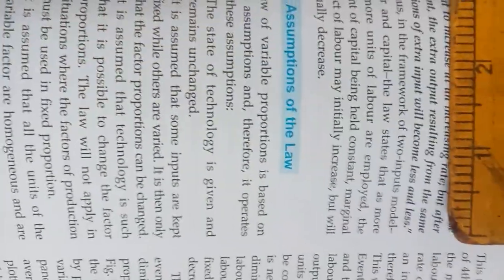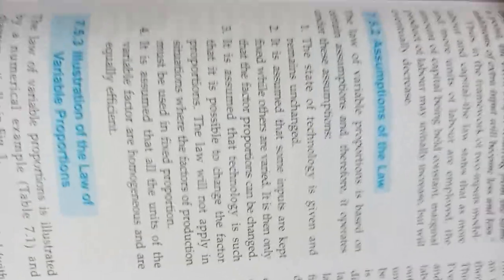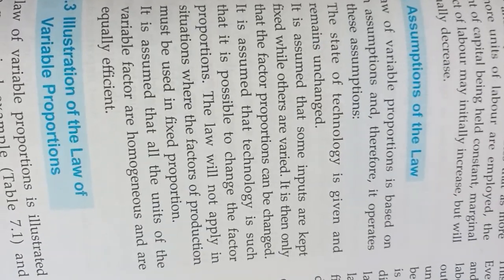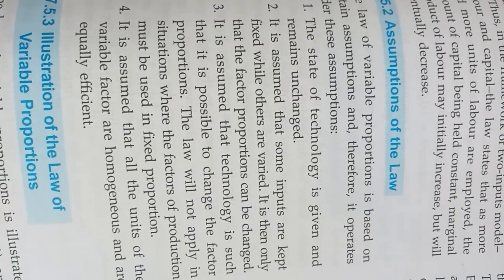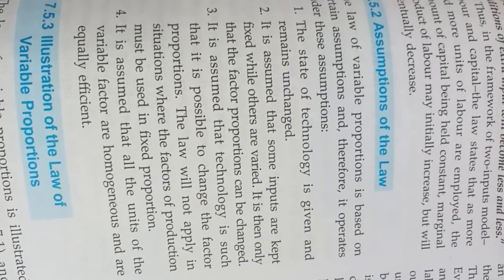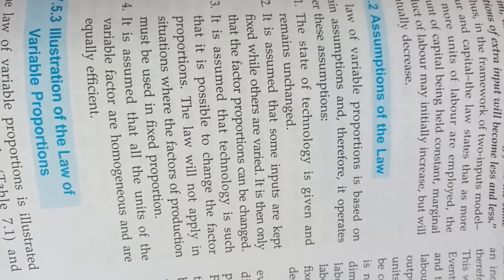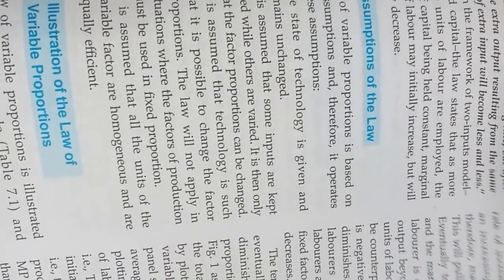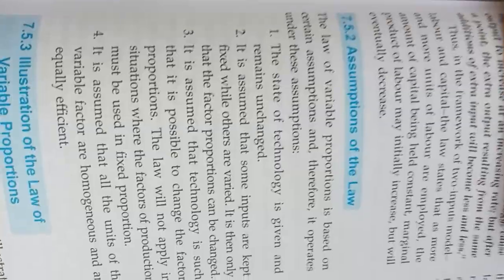Now we come to the assumptions of the law. There are certain assumptions of this law. Number one, the state of technology is given and remains unchanged. Second assumption, it is assumed that some inputs are kept fixed and others are varied. Here only one factor is variable, because it is the short run's law. So only one factor is variable, all other factors are fixed.